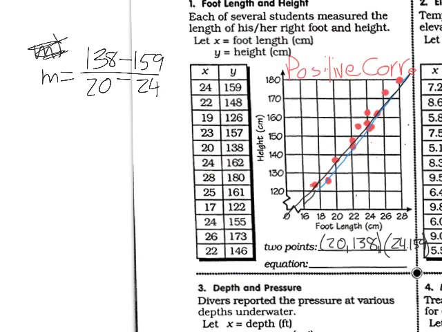So go ahead and calculate this. My 138 minus 159 is negative 21 over 20 minus 24 is negative 4. If I do negative 21 divided by negative 4, I get the decimal 5.25. And I'm okay with a decimal in this circumstance. So 5.25 means in general, every centimeter that the foot increases, the person's going to be 5.25 centimeters taller.